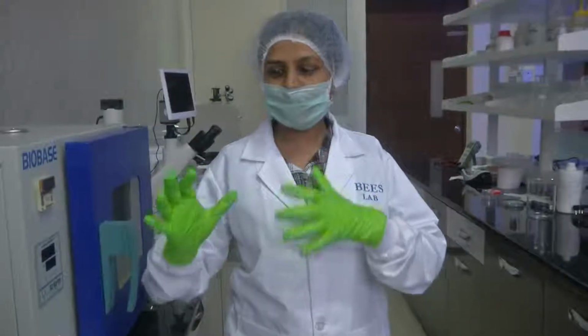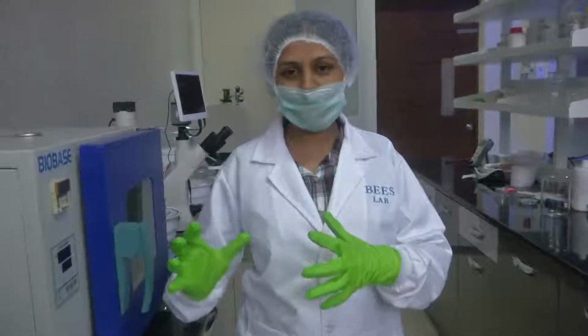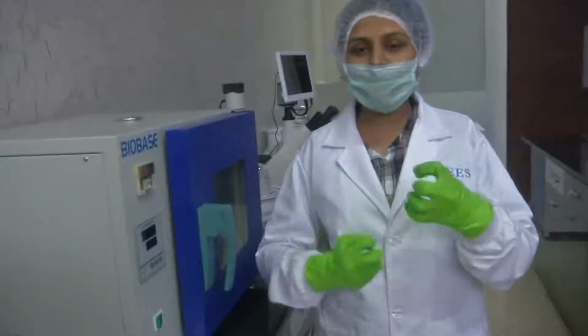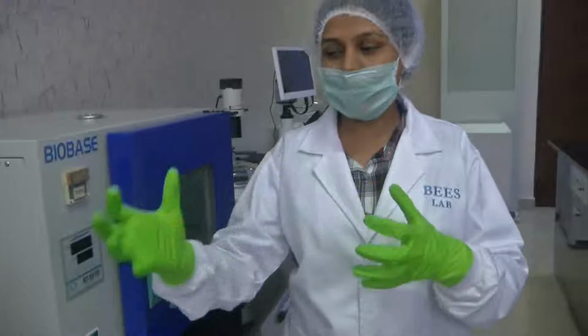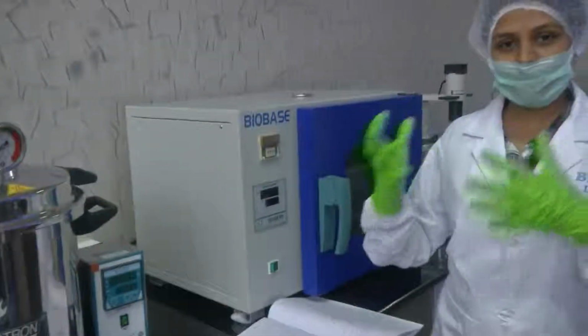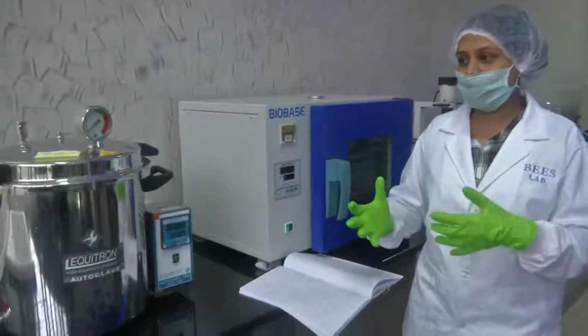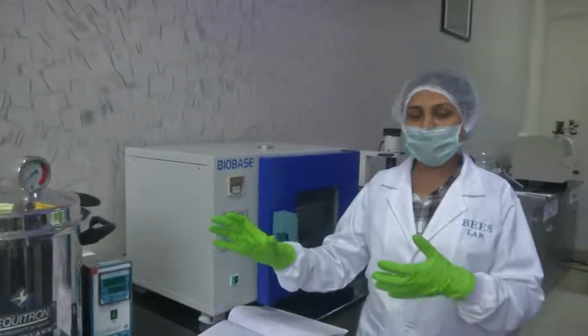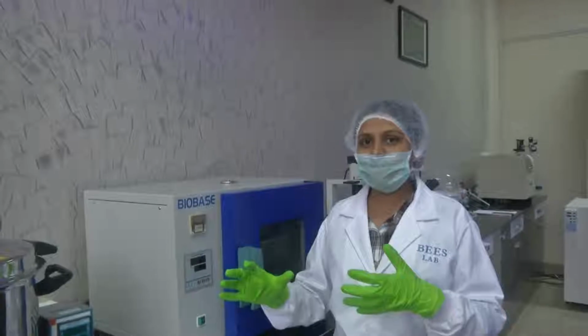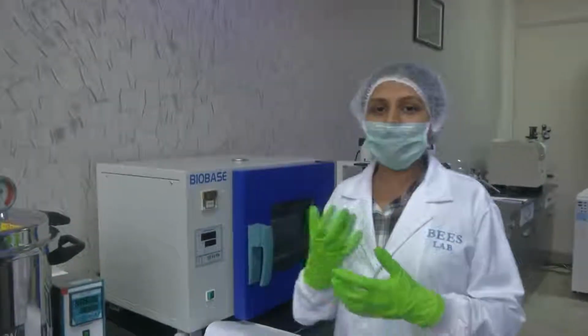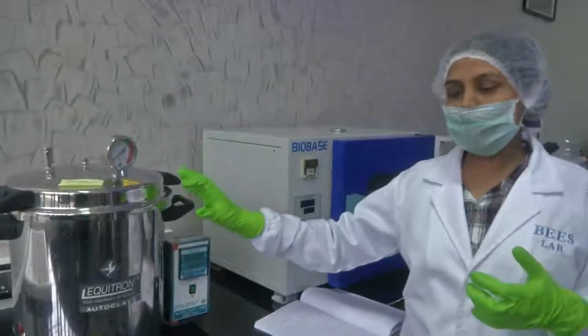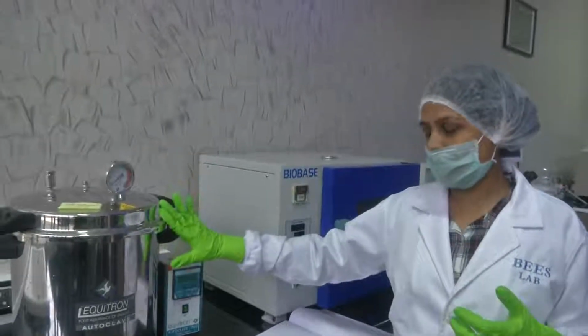This entire autoclave setup, which runs at very high pressures and temperature, ensures repeatability in the process and is most widely used to sterilize because, like I mentioned, it does not cause physical damage to the equipment placed inside.